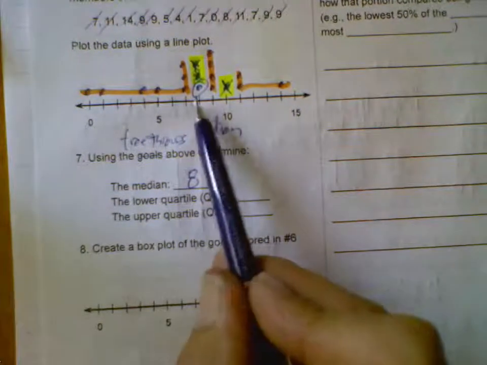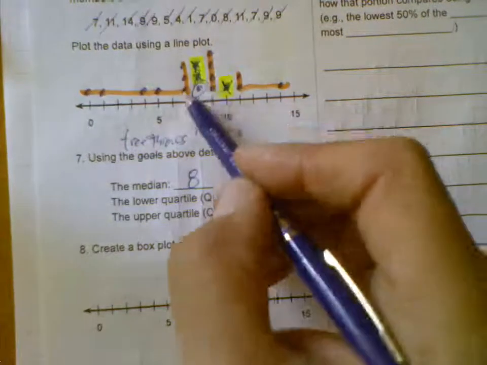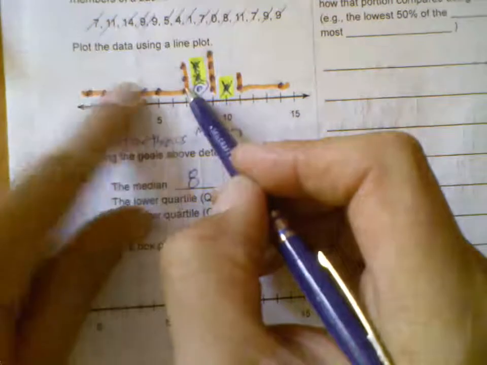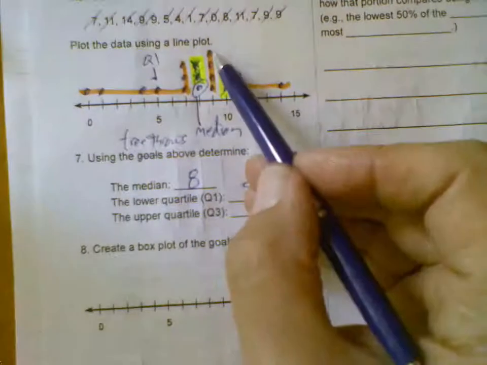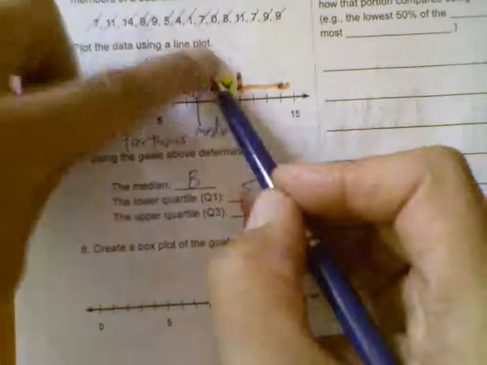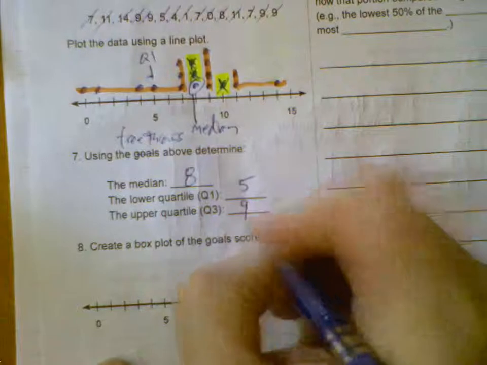Sorry, this video is going a little longer. I had to pause and help some folks focus. The lower quartile is going to be the middle of the lower half. In the lower half, there's 1, 2, 3, 4, 5, 6, 7. That'll just be 3 from each end. There is my Q1. So quartile 1 is 5. My upper quartile, or Q3, is going to be the middle of the upper half. There's 1, 2, 3, 1, 2, 3. So there is my upper quartile at 9.